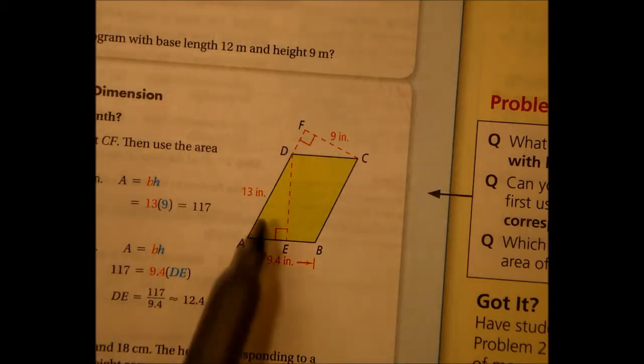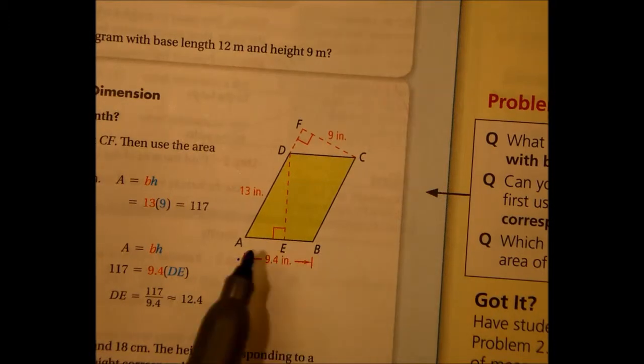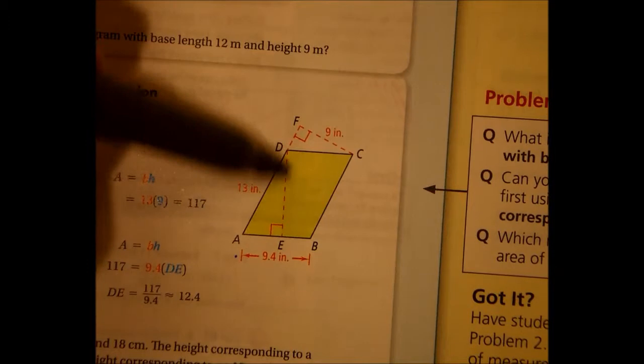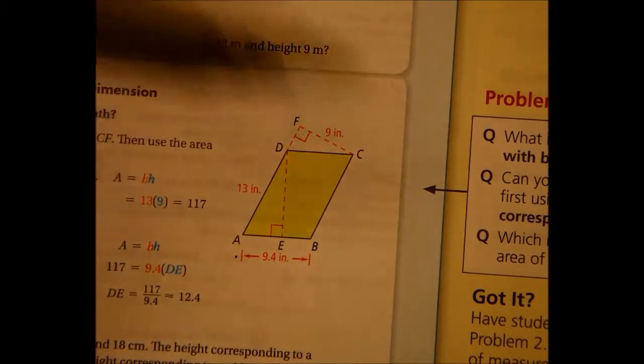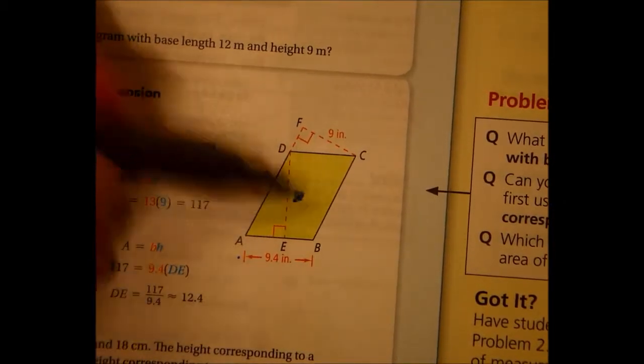Then they give you another measurement here. They give you this measurement, 9.4. And we're missing this one here. So it's inside of the shape. We're looking for this height. So what's supposed to happen is that this number here.